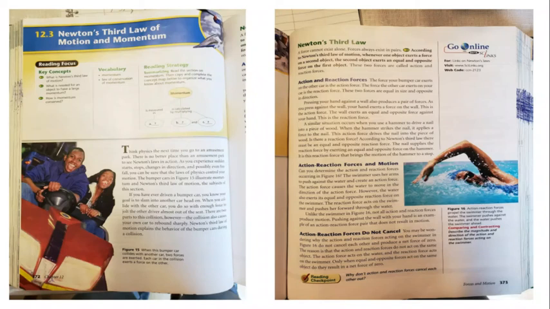Unlike the swimmer in Figure 16, not all action and reaction forces produce motion. Pushing against the wall with your hands is an example of an action-reaction force pair that does not result in motion.